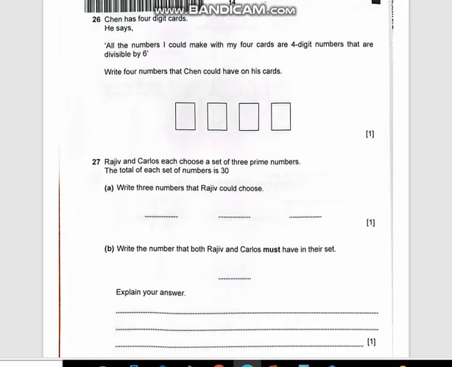Now let's move to question number 26. Chen has 4 digit cards. He says all the numbers I could make with my 4 cards are 4-digit numbers that are divisible by 6. Write 4 numbers that Chen could have on his cards. So here he has to write 4-digit numbers that are divisible by 6.